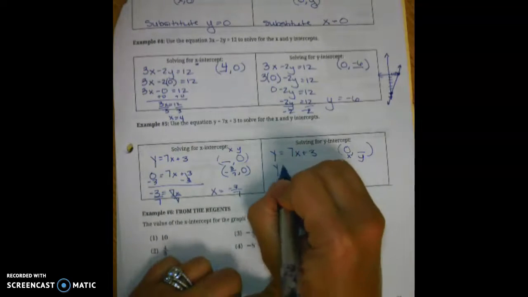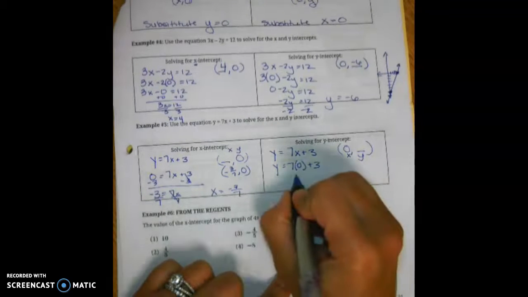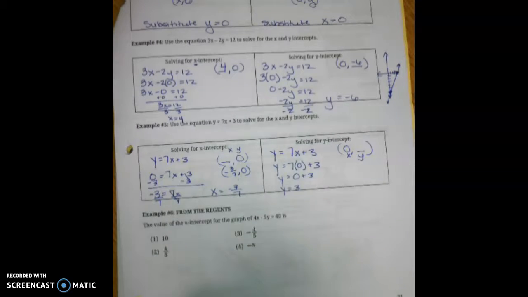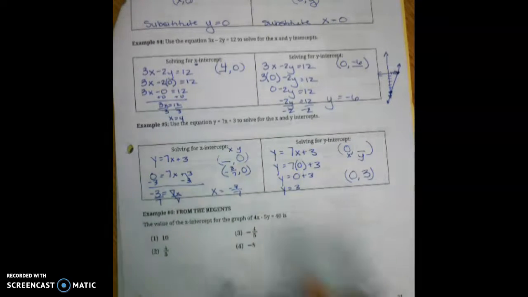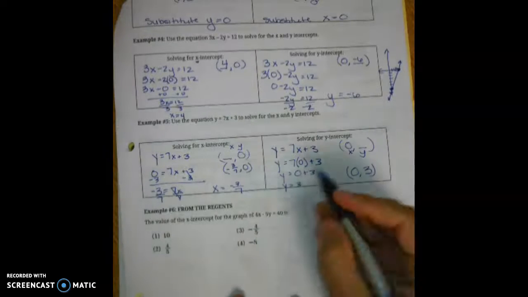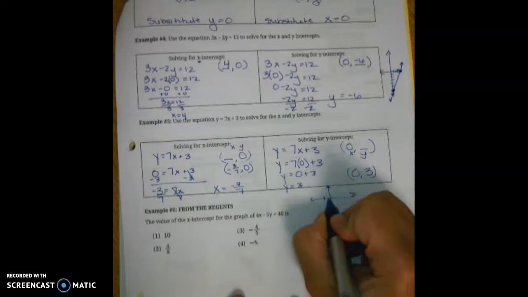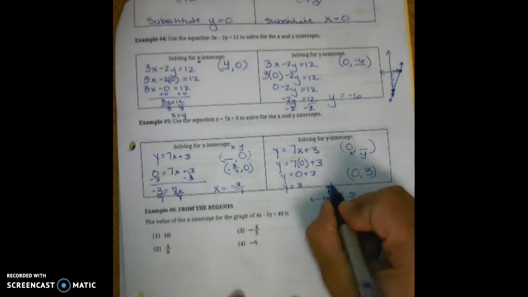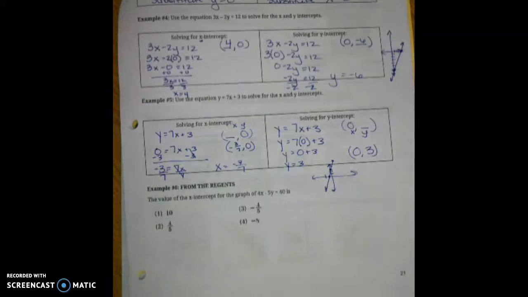Okay, hopefully you did this. 7 times 0 plus 3, and then 7 times 0 is 0, plus 3 is 3. So it would cross at the point (0, 3). So again, if you want to sketch this line, it would cross the x-axis, here's negative 1, at negative 3/7, and it would cross the y-axis at (0, 3). So you'd have a line that looks like that. Okay, I want you to go ahead and try example number 6.